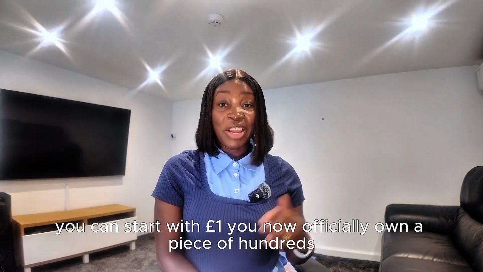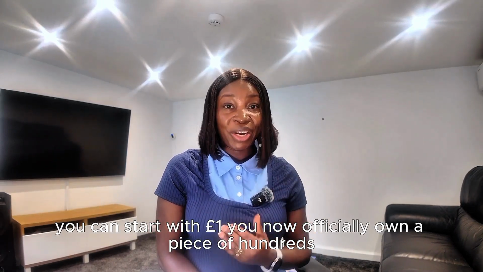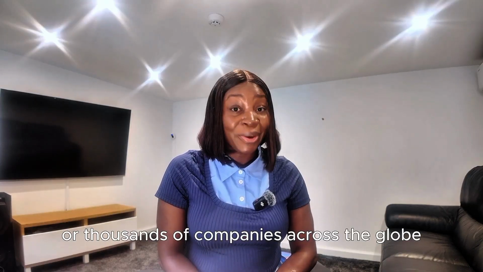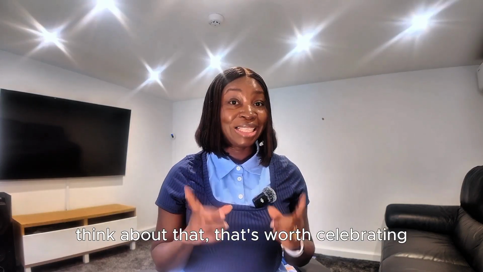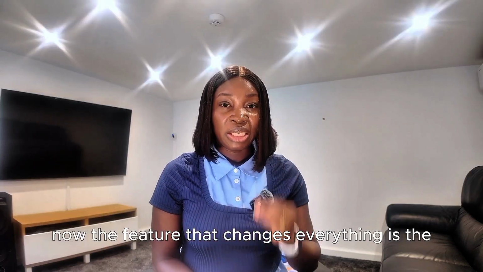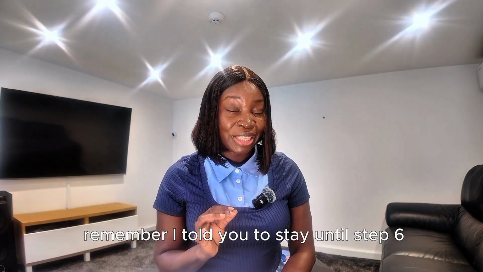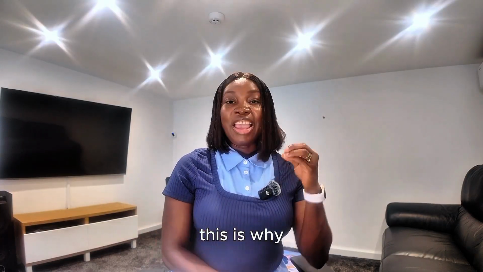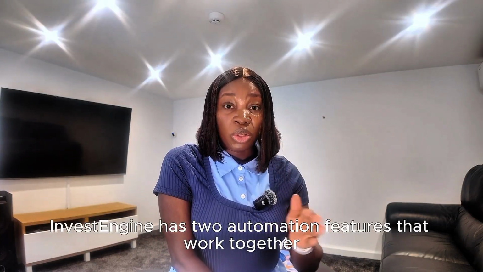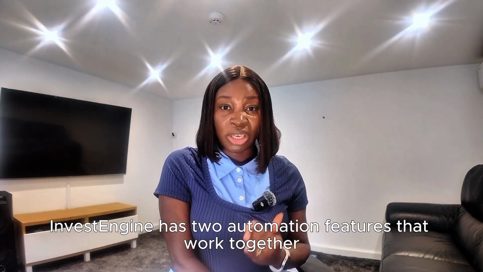You now officially own a piece of hundreds or thousands of companies across the globe. Think about that. That's worth celebrating. Now, the feature that changes everything is the savings plan and AutoInvest. Remember, I told you to stay until step 6? This is why. InvestEngine has 2 automation features that work together.